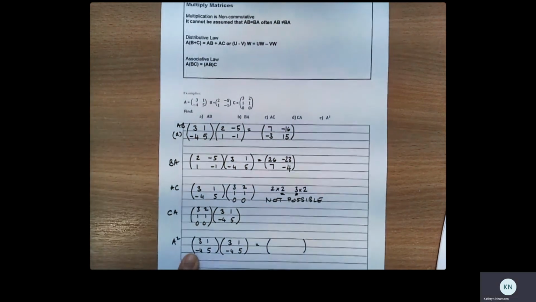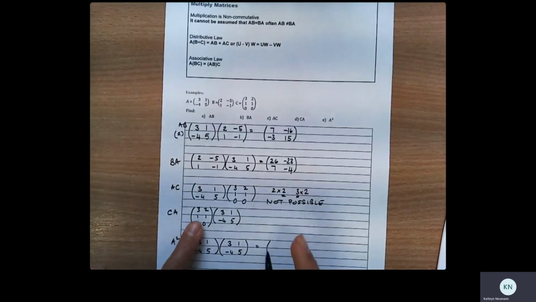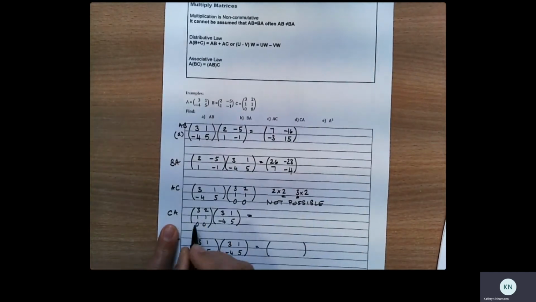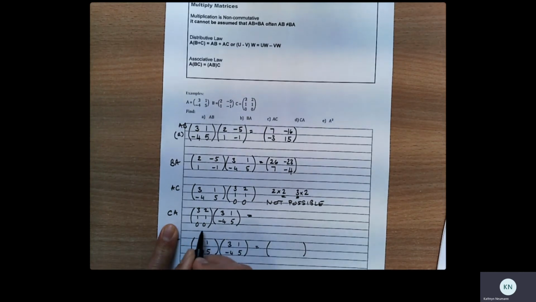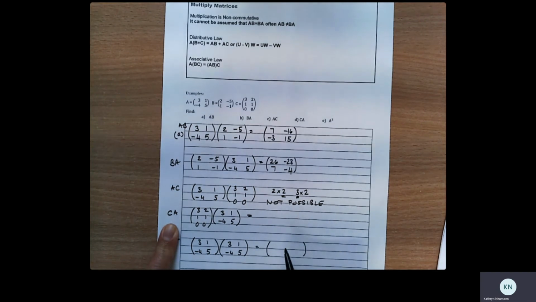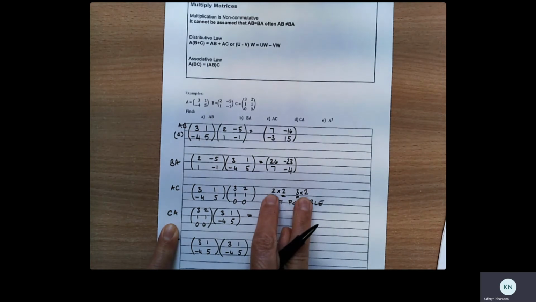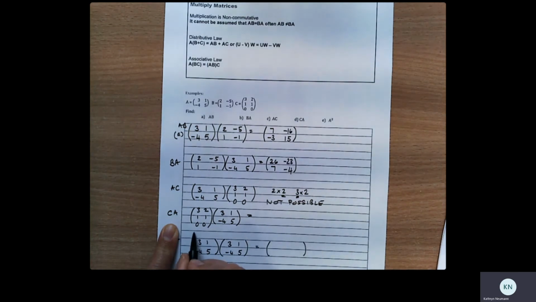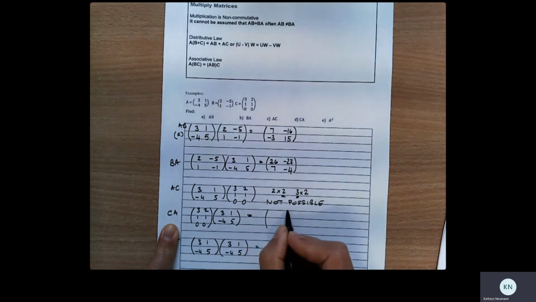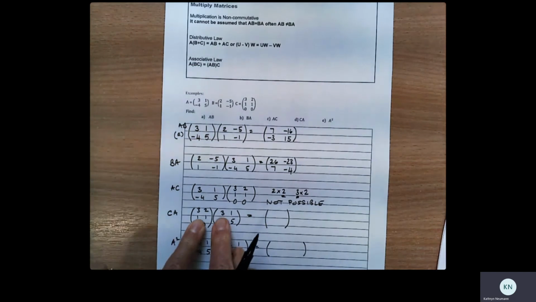Okay, and let's have a look at what happens if we work out C times A. Is this going to be possible? We've got 3 rows and 2 columns. So this is a 3 by 2 multiplied by a 2 by 2. So this is going to be possible. Let's see what we're going to get. The size of the matrix you will get when you multiply is given by the outside two numbers. So this is a 3 by 2 multiplied by a 2 by 2, so we will get a 3 by 2 as the answer.